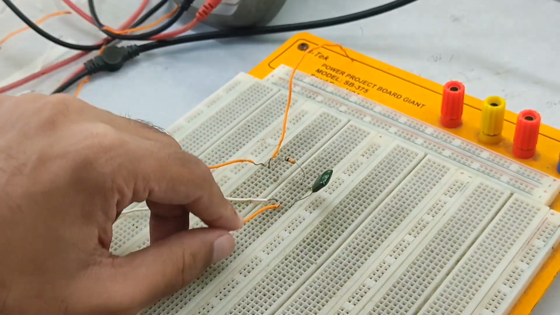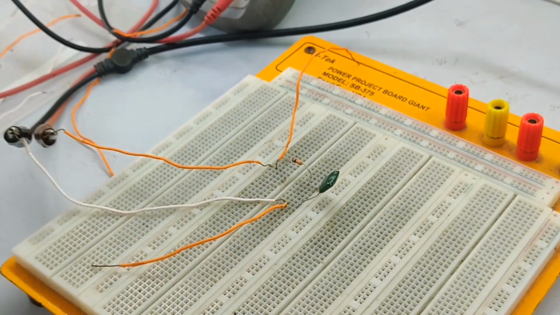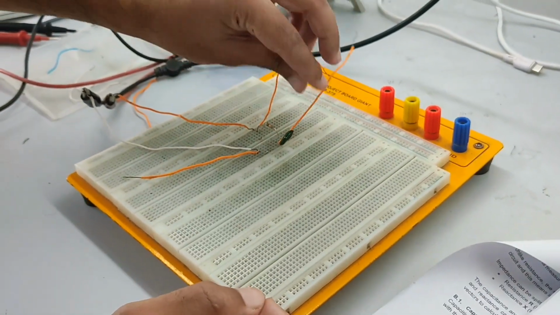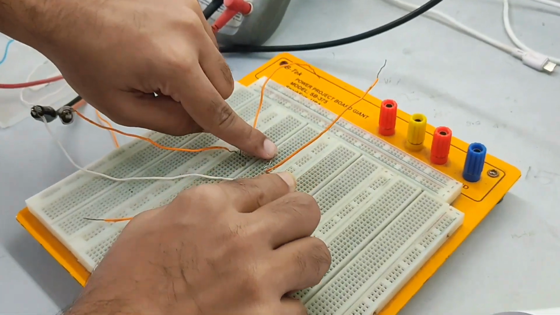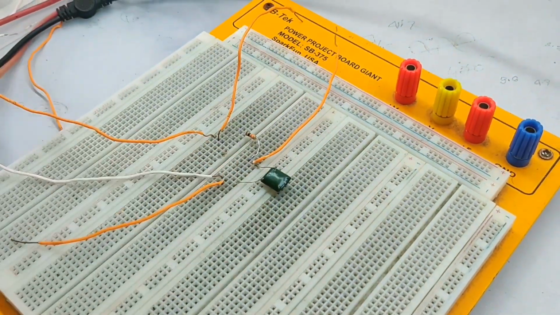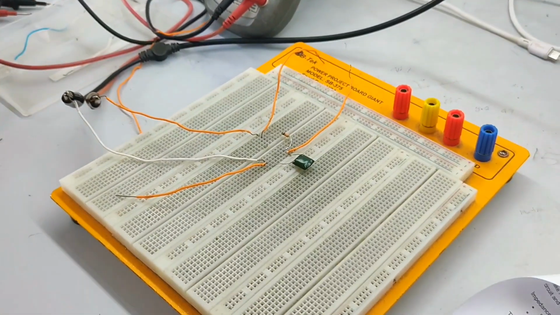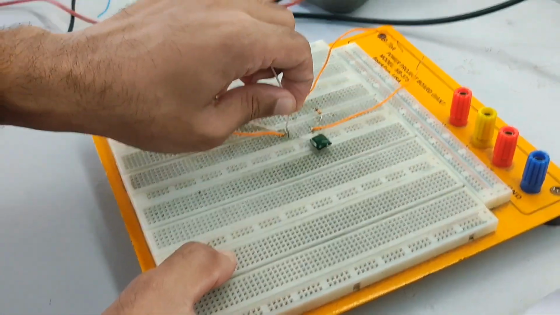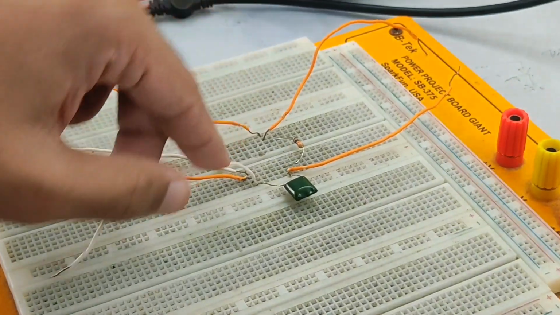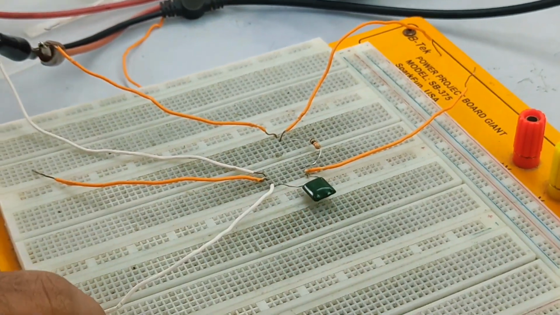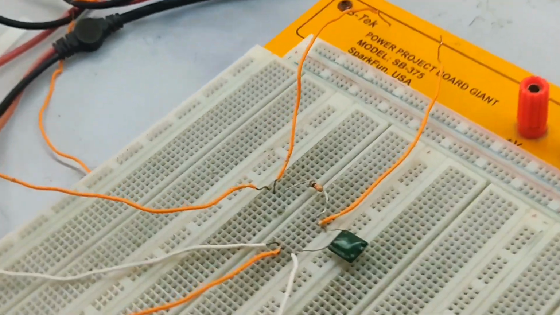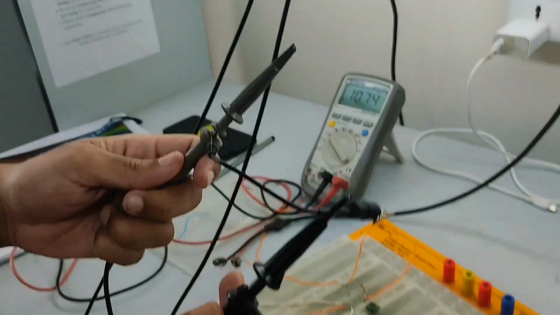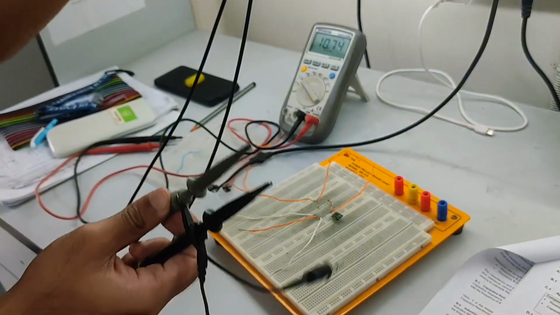Next, connect a wire between the resistor and the capacitor. This is the key point where we will measure both voltages. This one is the last wire, and now this is the final circuit. And now set up the oscilloscope probes with the circuit.